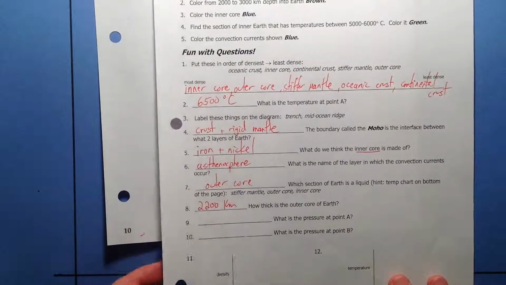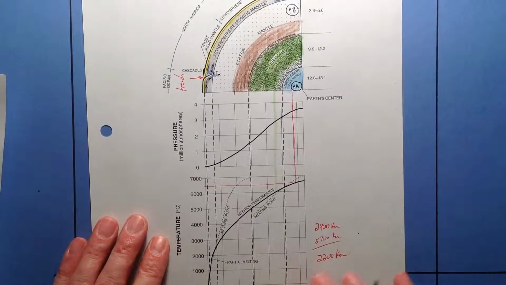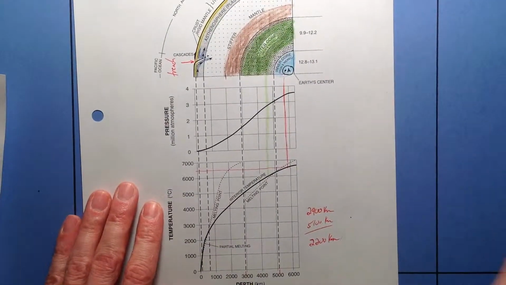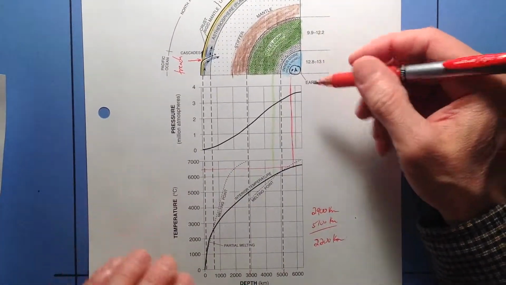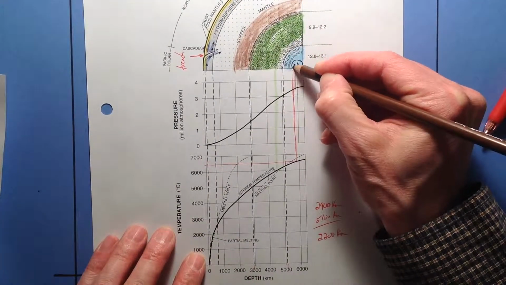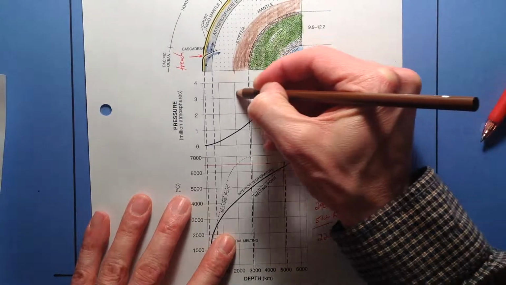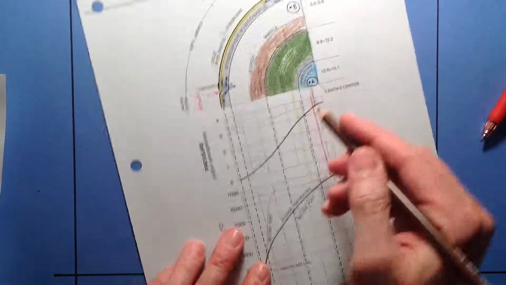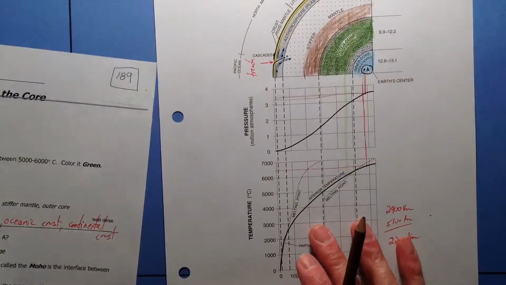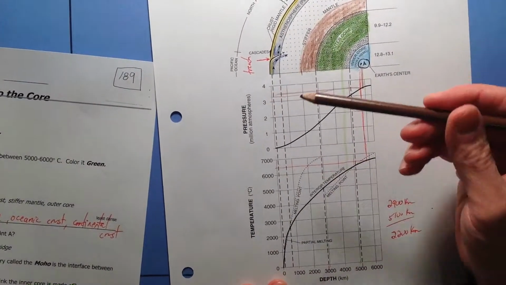What is the pressure at point A? Point A. So now I'm doing the pressure. If I was to do the pressure at point A, I would follow it down to here, okay, and then over to here. Now, I didn't do a very good job of that. Let's say it's 3.5, but it's not 3.5.